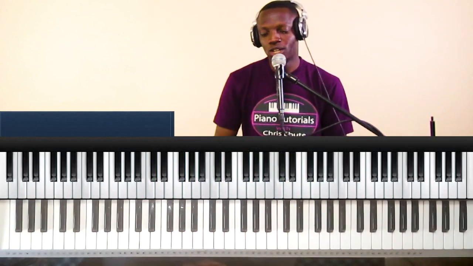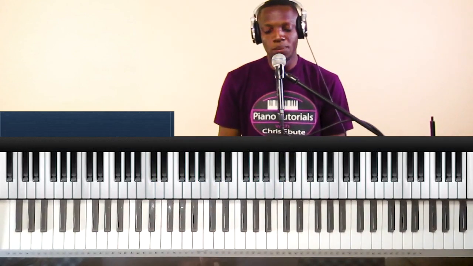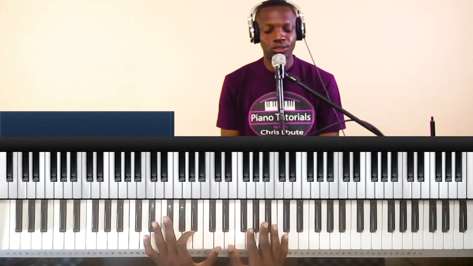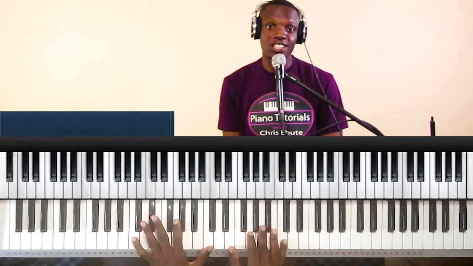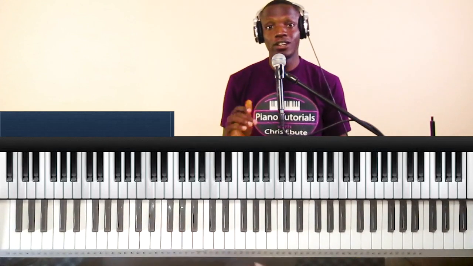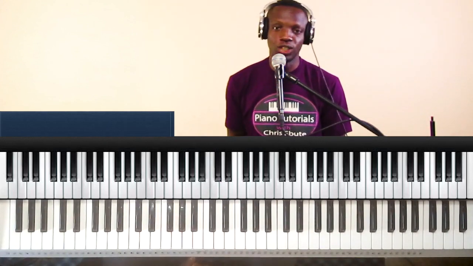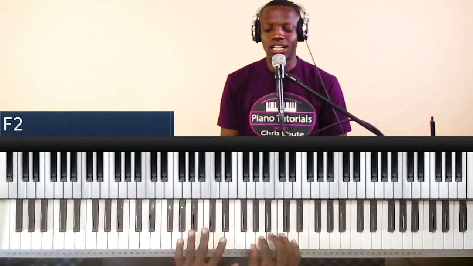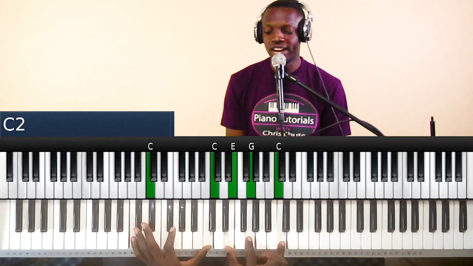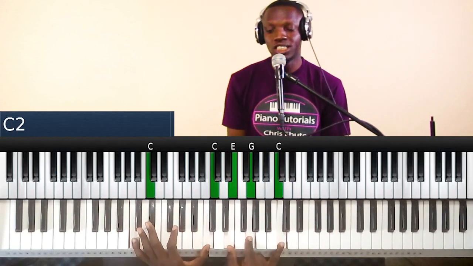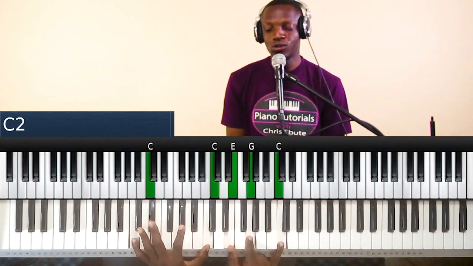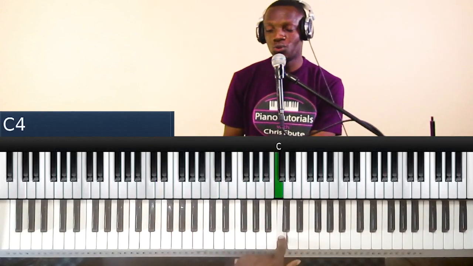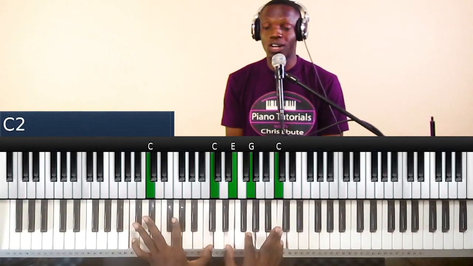So that's modulation. Now, what is common tone modulation? Common tone modulation is this: the chord you end on should share a tone with the chord you are using to precede a modulation. For instance, if I'm in the key of C and I end on the chord of C, and then I want to modulate, I use a chord that has a common tone with the C, because C is the chord I ended on.